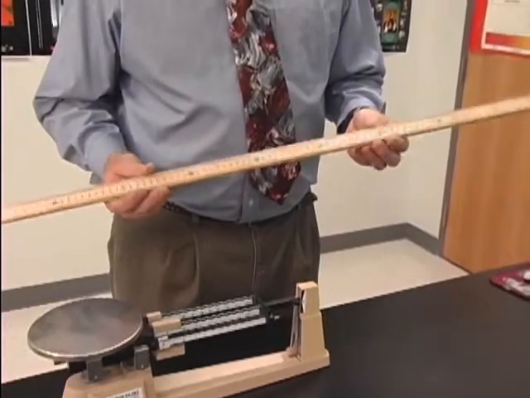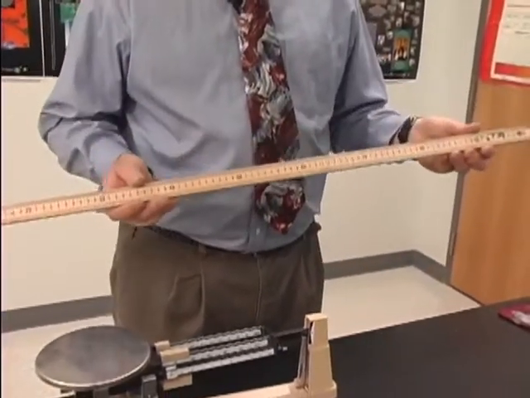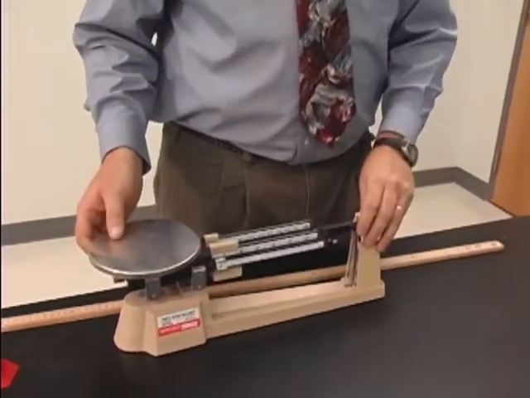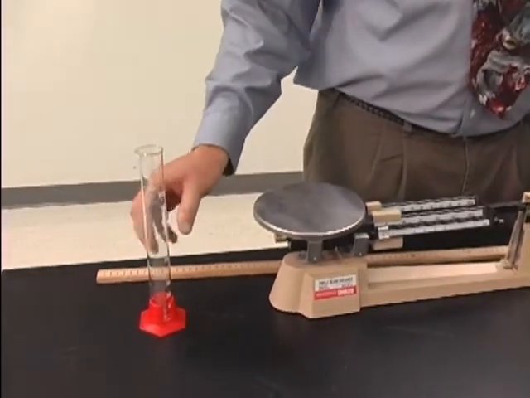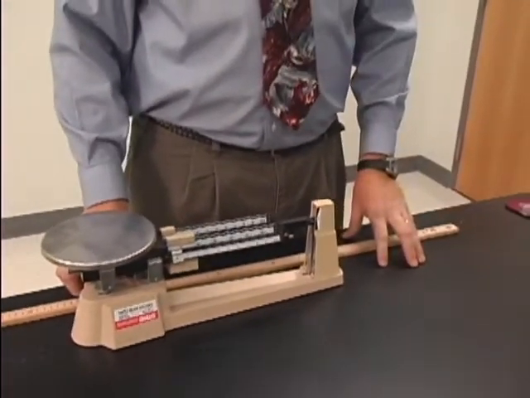One of the tools that we use for that is a meter stick. Meter sticks for measuring length. We use balances for measuring mass, and graduated cylinders for measuring volume. We also use thermometers to measure temperature.